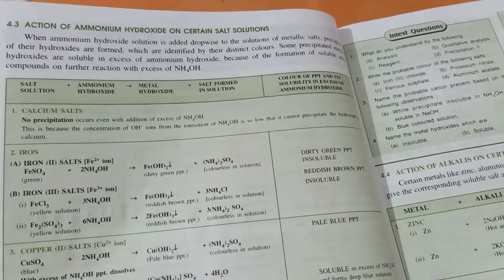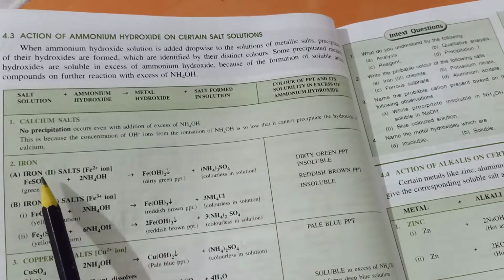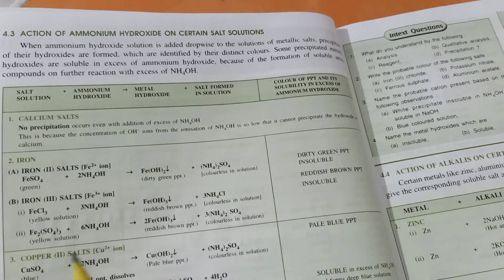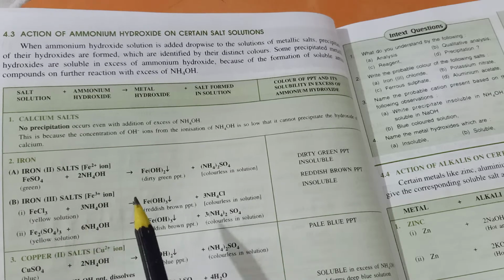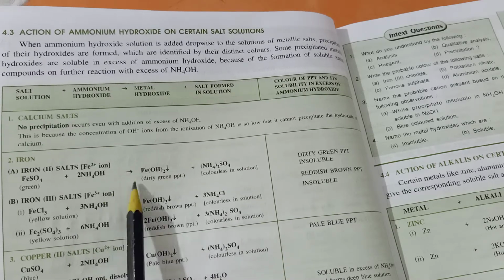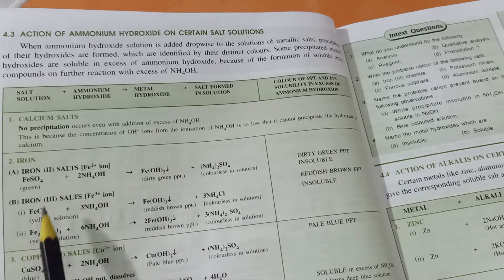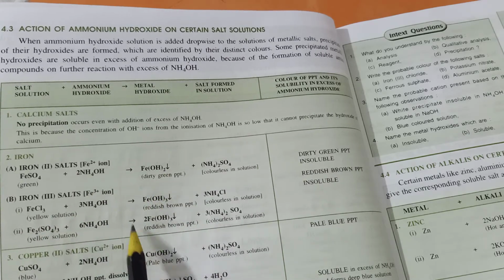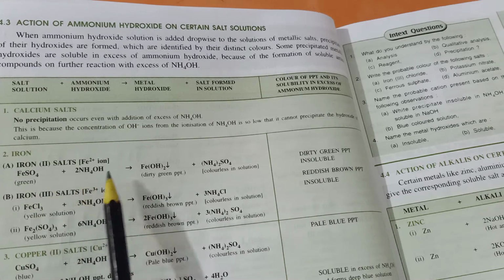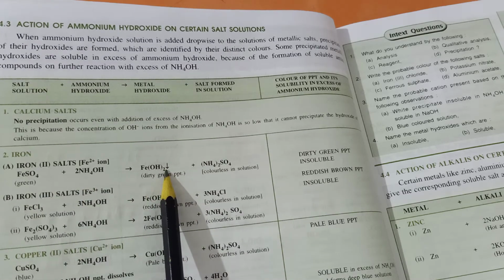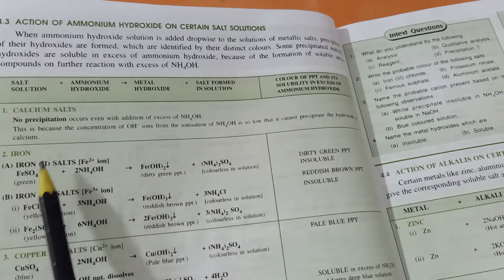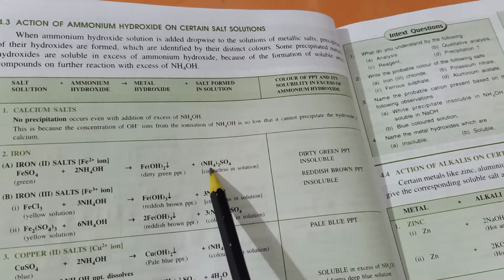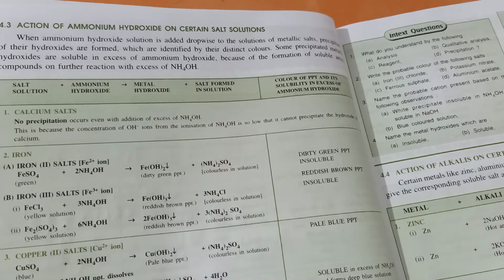Okay, let's move on to another metallic salt, iron: ferrous salt and ferric salt. Like the action of sodium hydroxide, ammonium hydroxide also forms precipitate of both iron salts, that is ferrous salt as well as ferric salt, and they have very similar reactions. So ammonium hydroxide will produce ferrous hydroxide. This is a double displacement, so they will exchange the ions, along with ammonium sulfate, which is a salt.